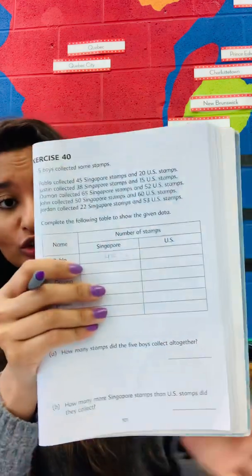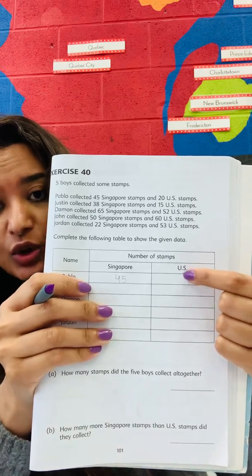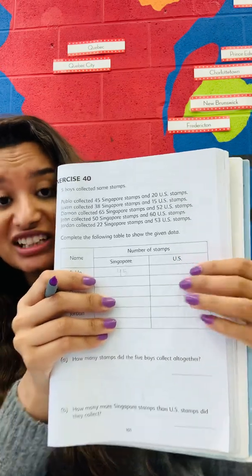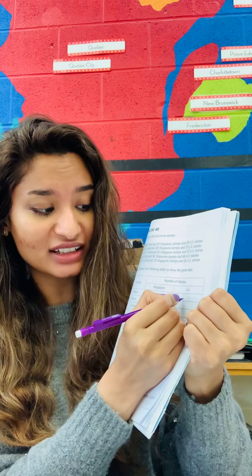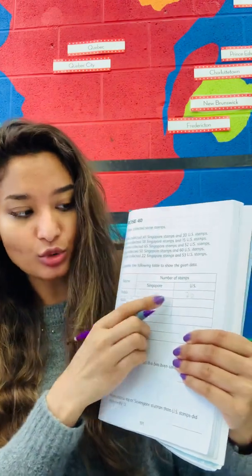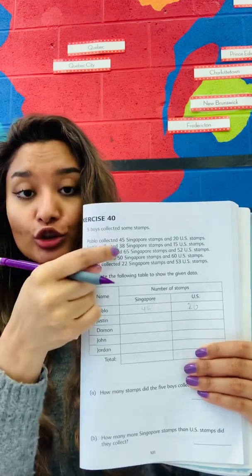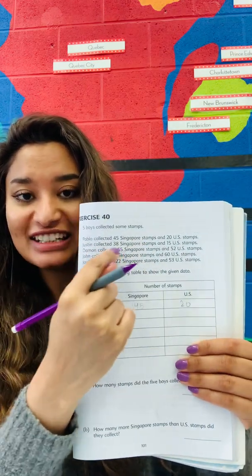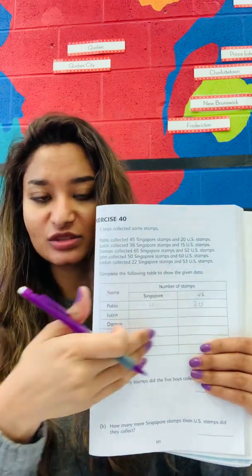So underneath in the US column, you're going to write 20 for Pablo because that's what he collected in his US stamps collection, right? So he has 45 Singapore, 20 US. Now that's what you need to do. For all the rest of the people, you're going to read each statement about each person, and you just fill in this table.